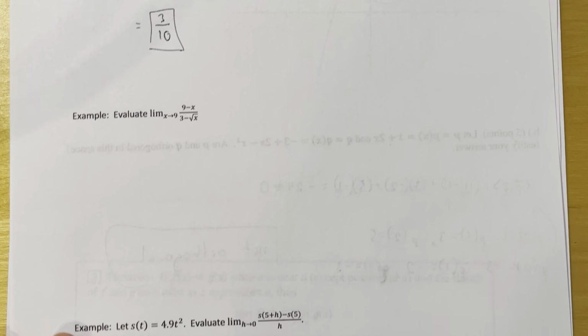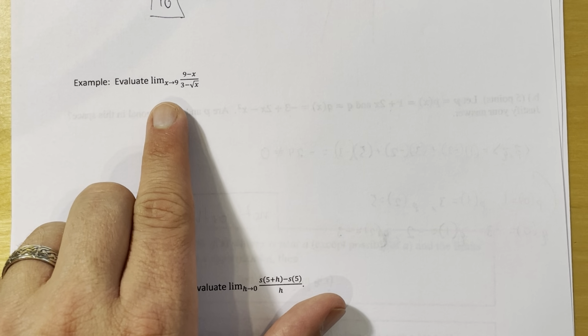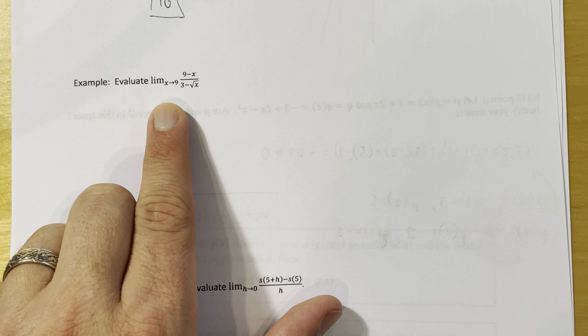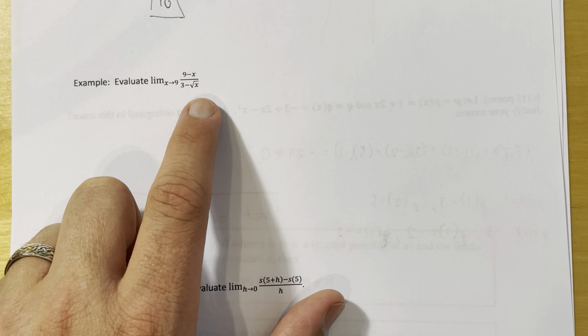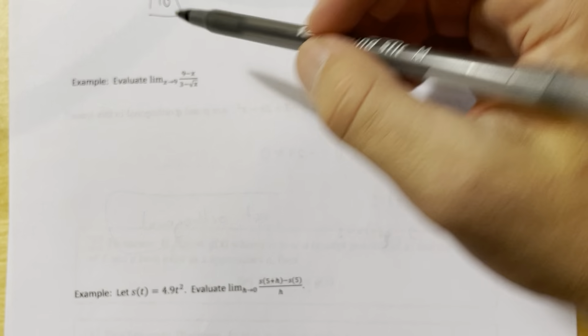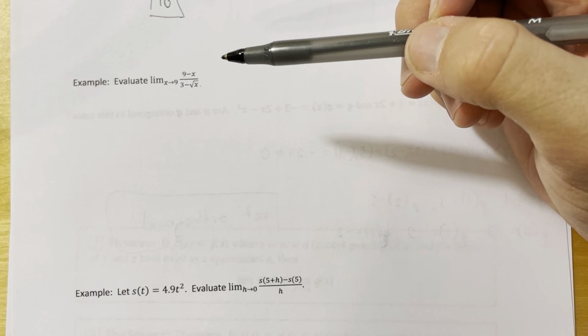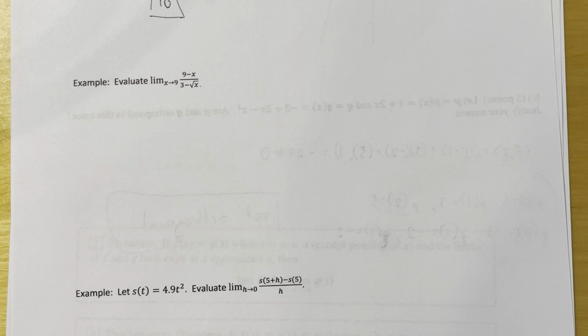Let's try that again with another example. So here I'm evaluating the limit as x approaches 9 of another function that involves a quotient. So 9 minus x over 3 minus square root of x. Now in a case like this, you would first think about whether or not your limit laws apply.